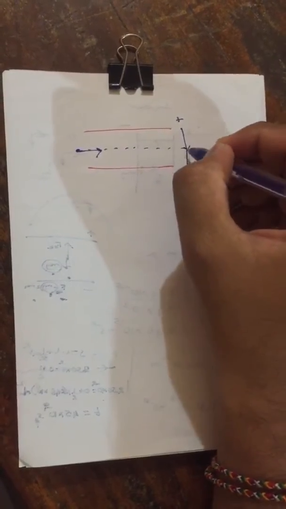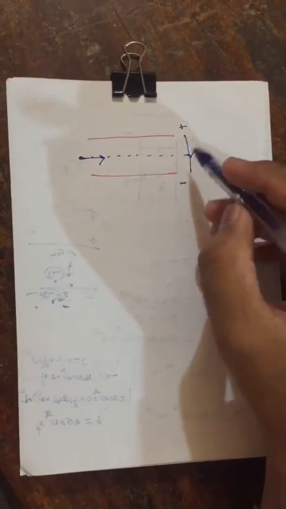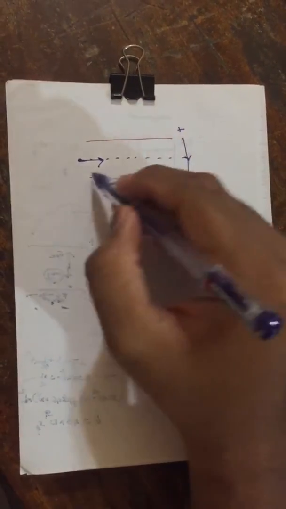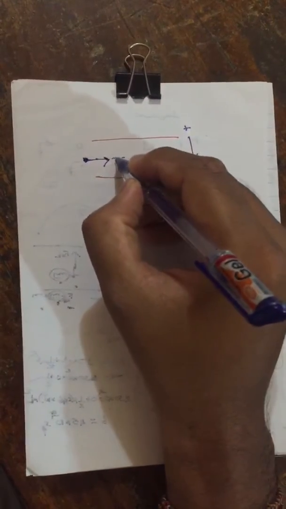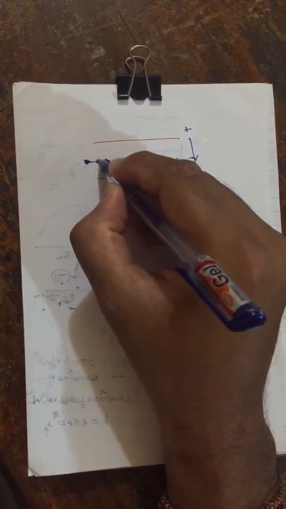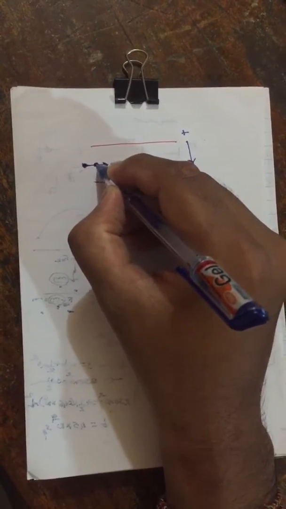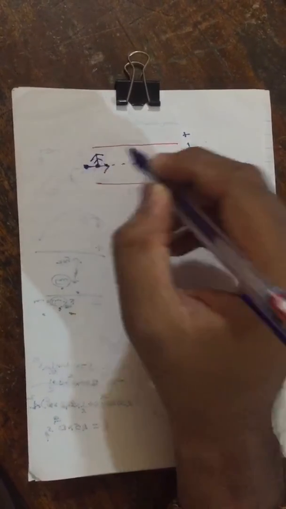I'm just drawing it outside to show you the direction, but they are saying that outside there's no field, so inside the field is downward. For a positive charge it would be downward, but the electron is negative, so once it comes into the field, it would experience an upward force.